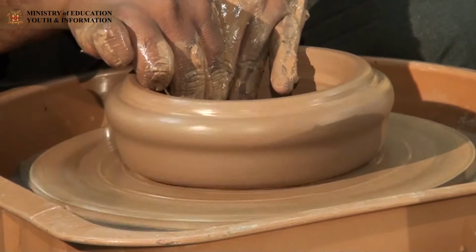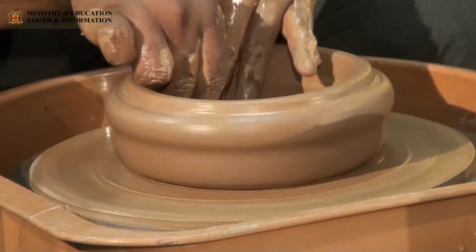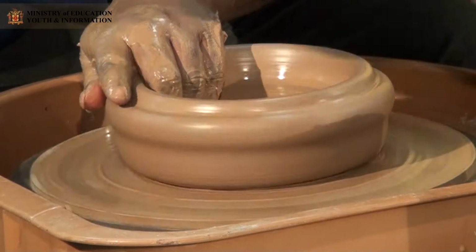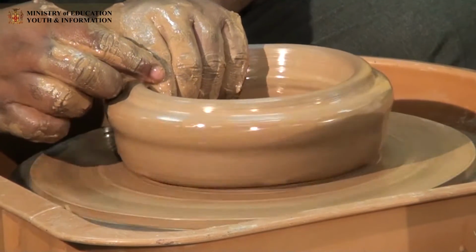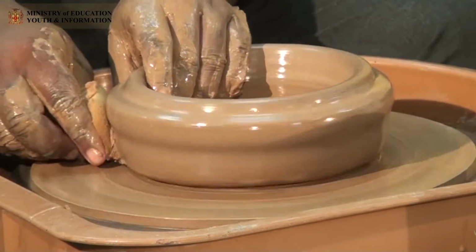Having this piece of sponge handy is an indication that our students from the last class were actually paying attention.